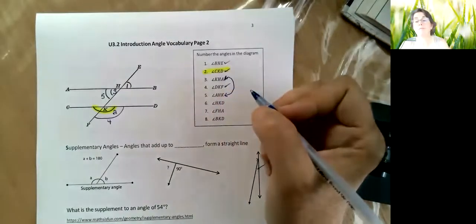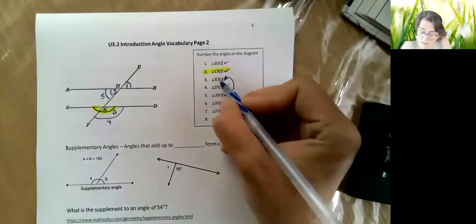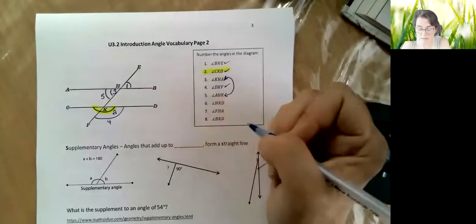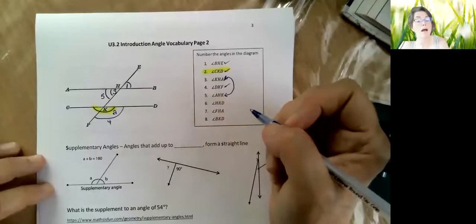Remember from the previous video, there's more than one way to talk about an angle, as long as the middle one is the same. Well, if you flip the first and the third, it's going to be exactly the same thing. I did that on purpose, just to remind you.